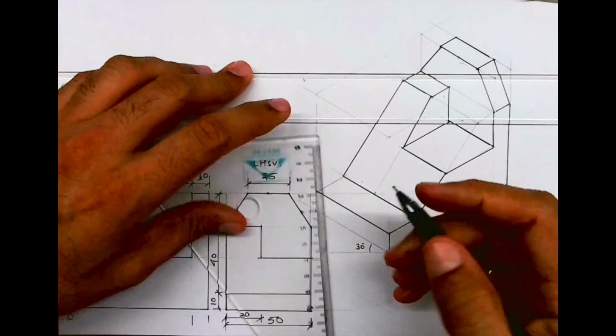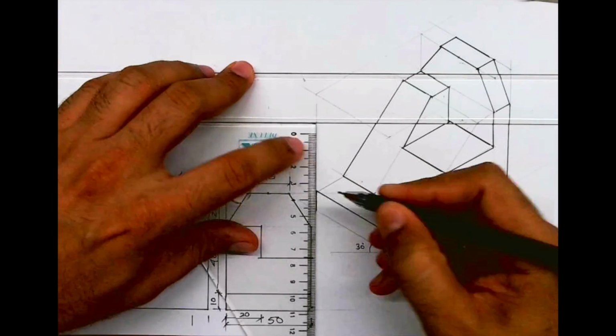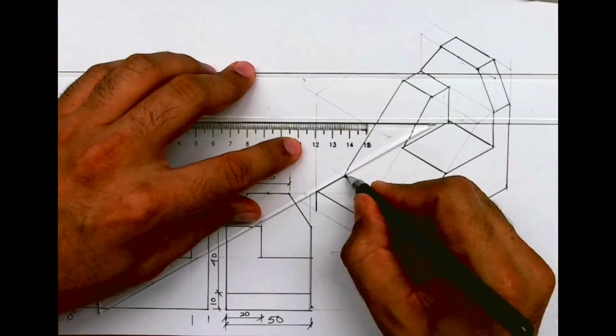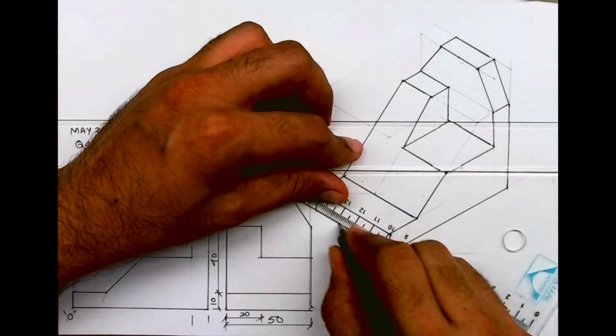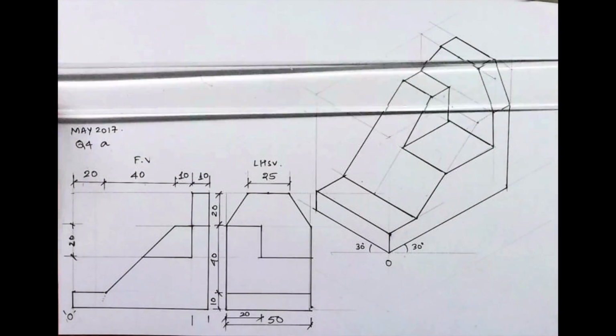So once you are done with this, we are done with this isometric. The lower line is dark. So I hope everyone understood this sum. We can write length, width and height.